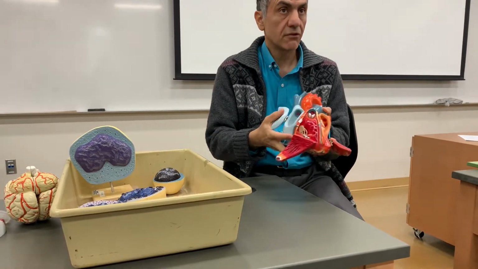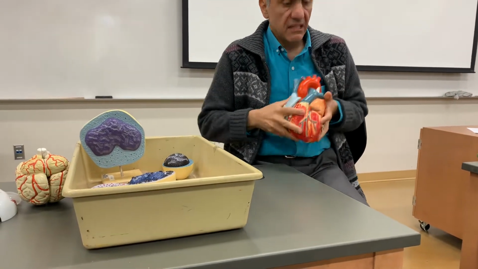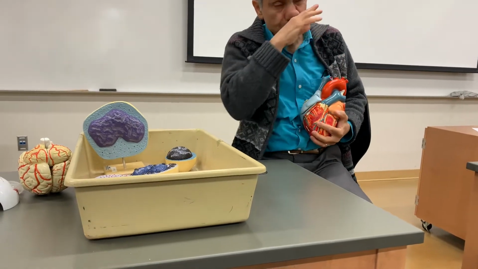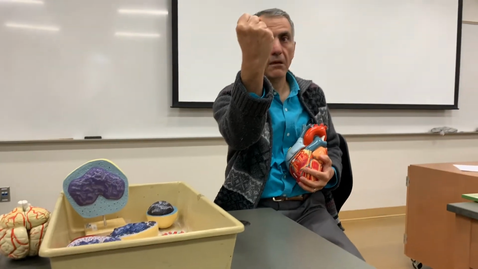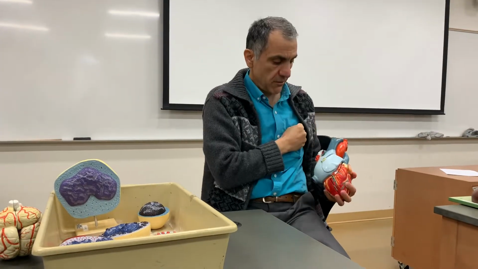This is left side of your heart. If this is in your body, it is just like this in your body. Your heart is as big as your fist. My heart is this big, and it's sitting in my body like that, and the apex is that way. So this is right side of my heart, this is left side of my heart. Am I making some sense?